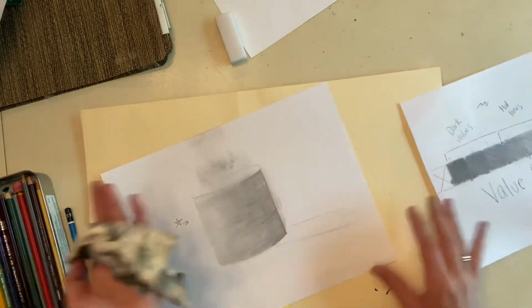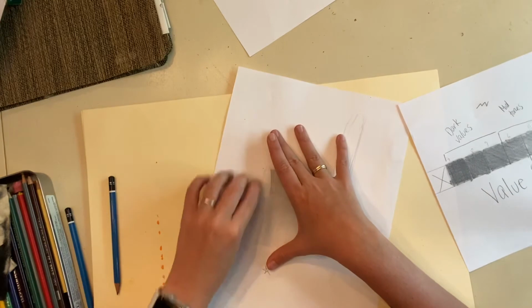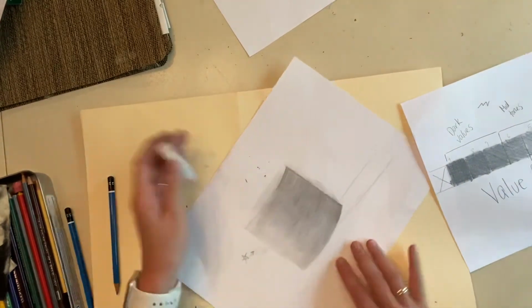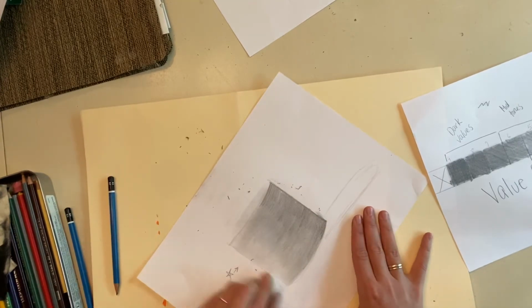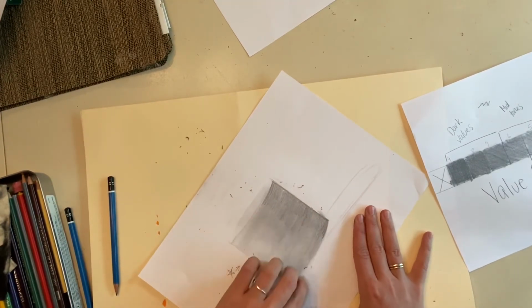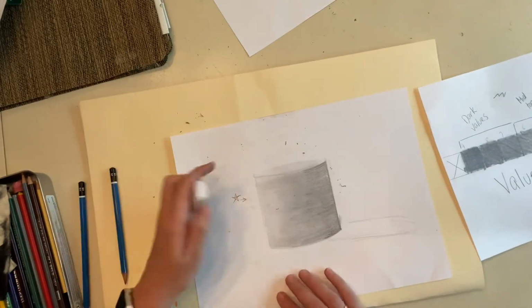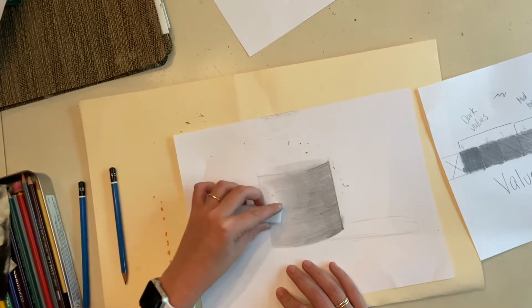Okay, and this is really dirty, so I got a bunch up here. It's always nice to have clean edges. It changes the whole piece of work. So if this side got a little too dark for you, you can always go back in and lighten it up with an eraser.